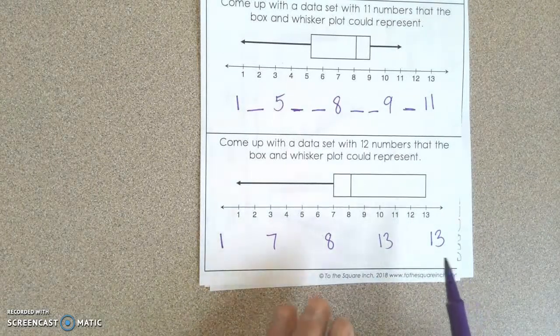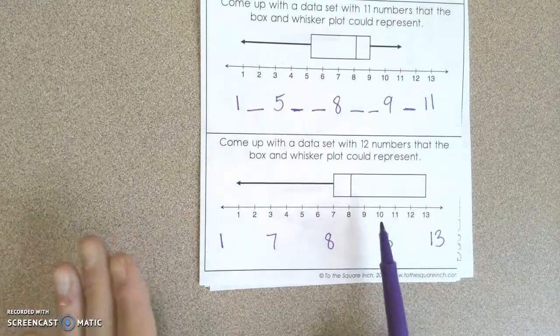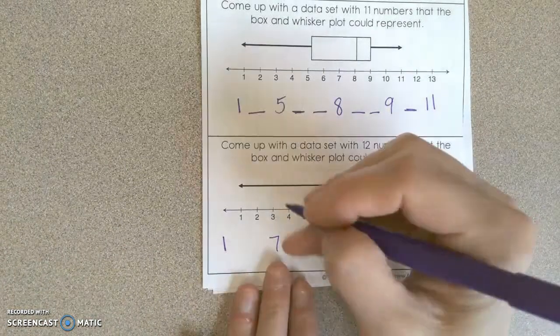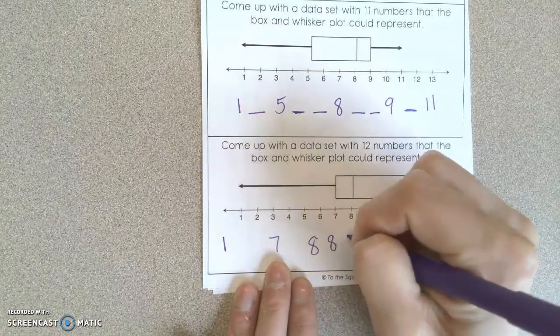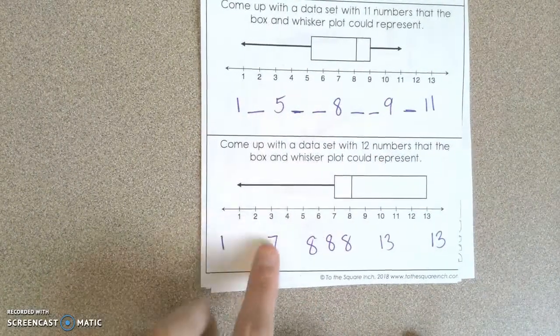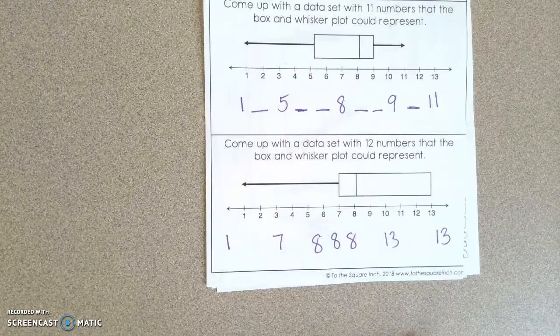So in this case, I want 12 numbers. I want 6 on this side and 6 on this side. But I want to keep 8 in the middle. So it's okay to use numbers that repeat. I could put an 8 and another 8 to show that no matter what, 8's going to be my middle number. Okay, so now I have 1, 2, 3, 4, 5, 6, 7 numbers. I need 12. I need 5 more.